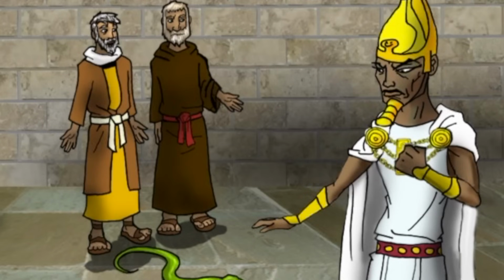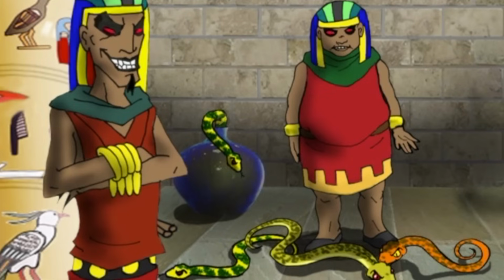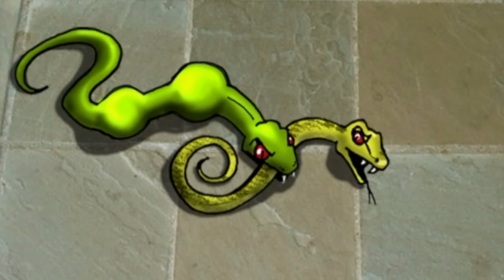God sent Moses and Aaron to talk to Pharaoh again. Aaron threw his rod upon the floor, and it became a snake. Pharaoh called in his magicians and threw their rods on the floor, and these became snakes also. Then Aaron's snake swallowed up their snakes, but Pharaoh's heart was hardened. He would not let the people go.